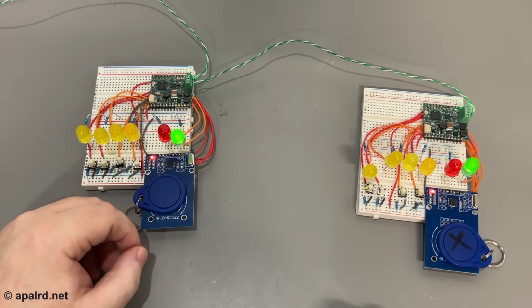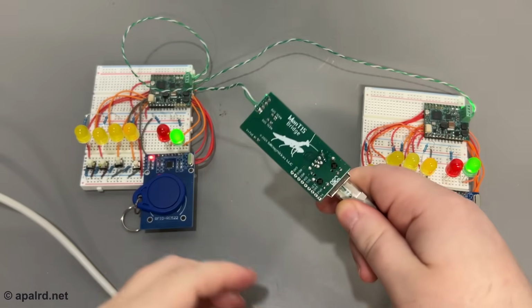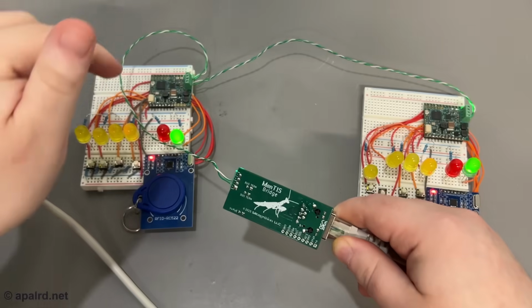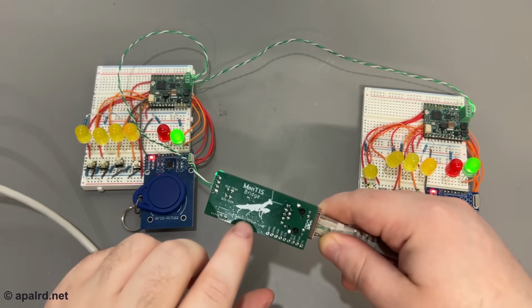So there we go, we won. So next I'm going to go over here and bring in the Mantis bridge. This is the bridge that they sell alongside these boards here from Silicognition.